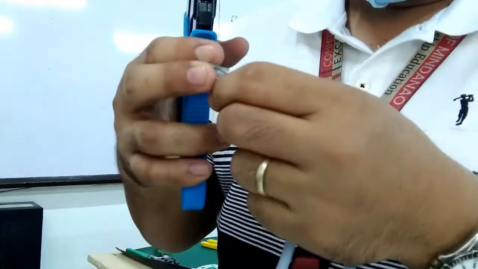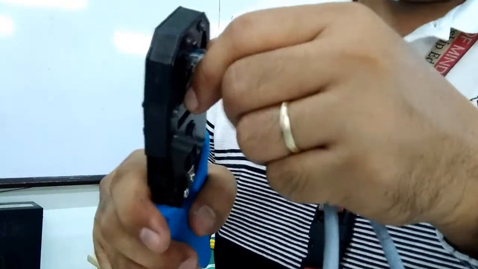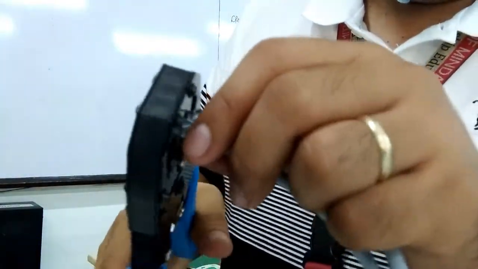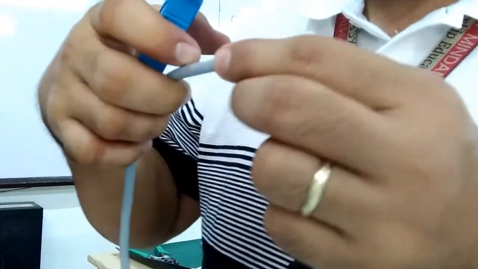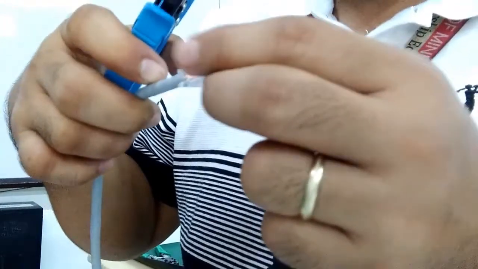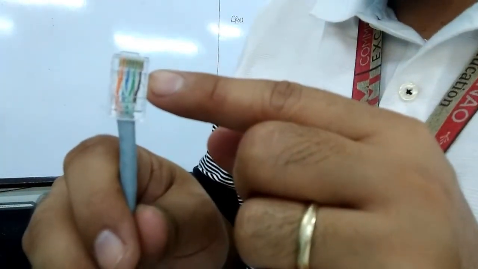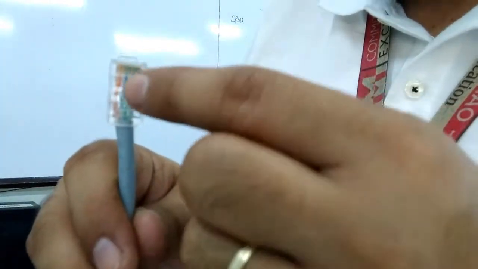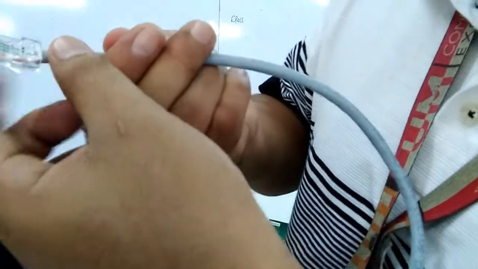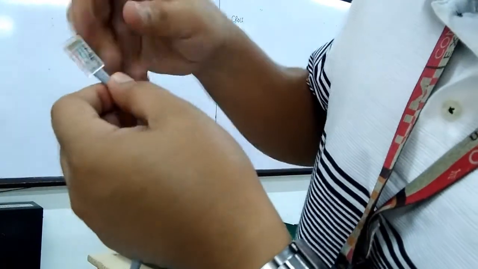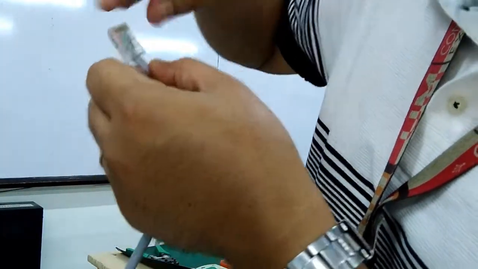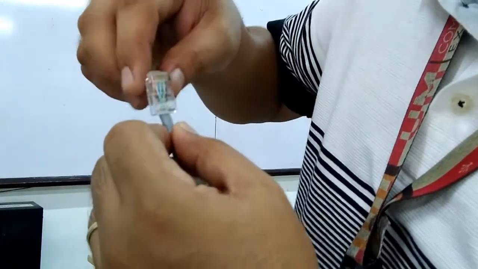Sometimes it's not really very loud, but I think it's already locked. Now if you're going to check also, see to it that it is tightly inserted. If you look at the RJ45 here, you can see there are gold metals, like pins. Once you lock it, those metals will be inserted into your wires. That will make the connection.